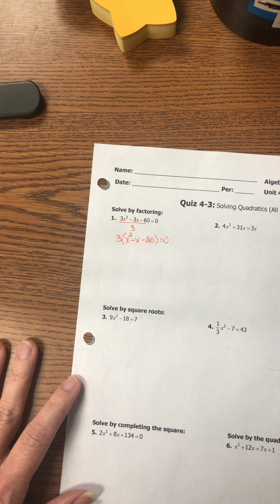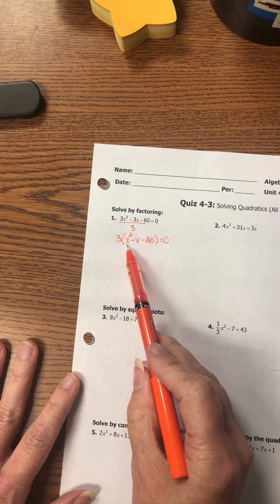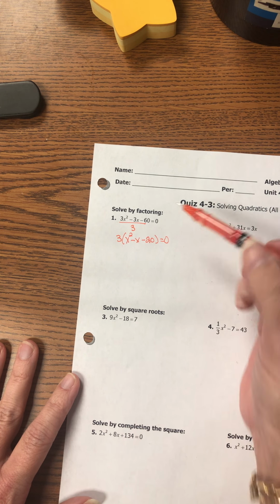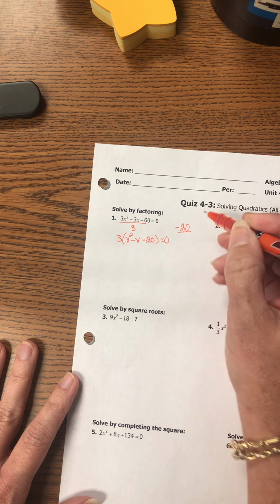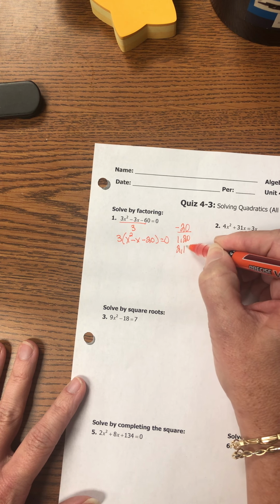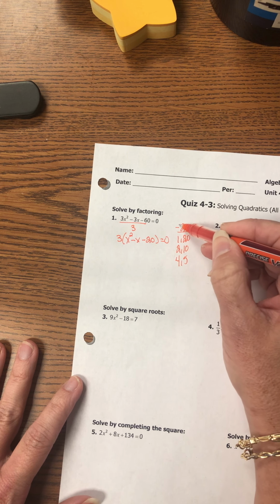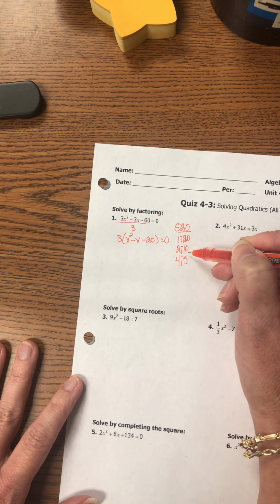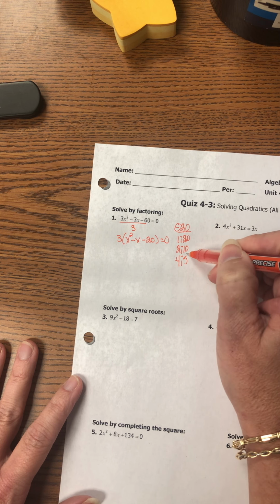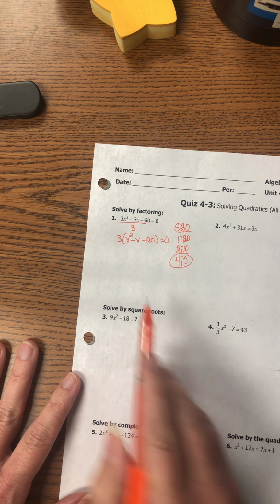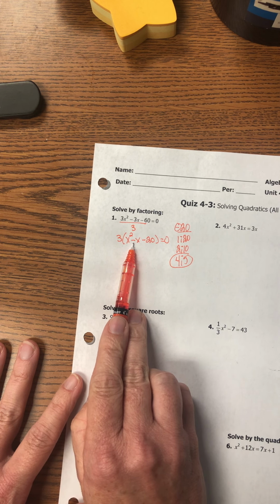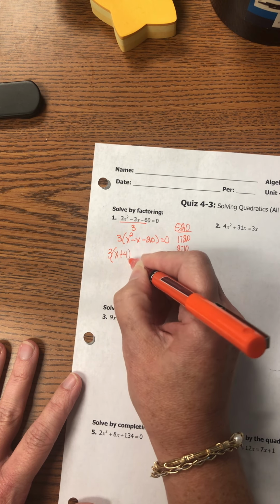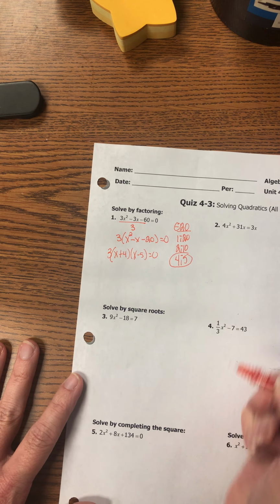Okay, so I see that I can factor out a 3, giving me 3 times x squared minus x minus 20 equals 0. To factor what's inside the parentheses, I have a negative 20. So 1 times 20, 2 times 10, and 4 times 5. I need opposite signs with the biggest one being negative. All of these multiply to give me negative 20, but only 4 and negative 5 will add together to give me my middle term of negative 1. So my factored form is 3 times x plus 4, x minus 5 equals 0.